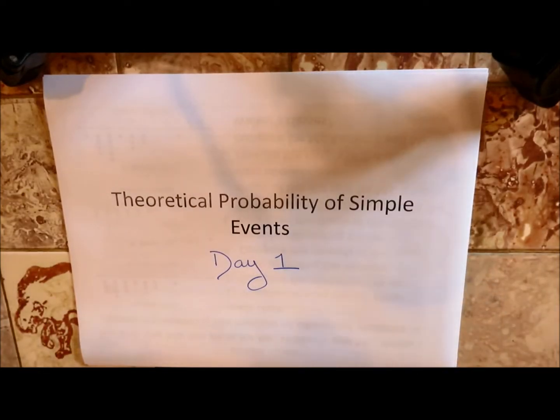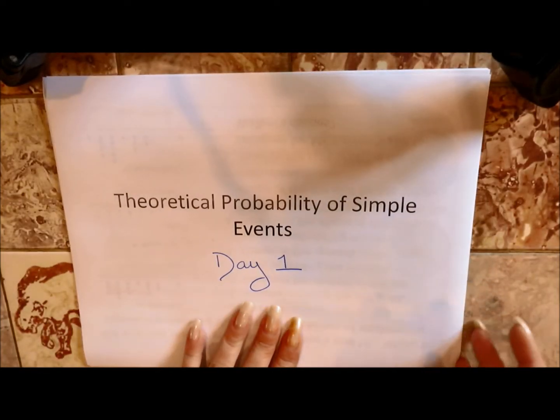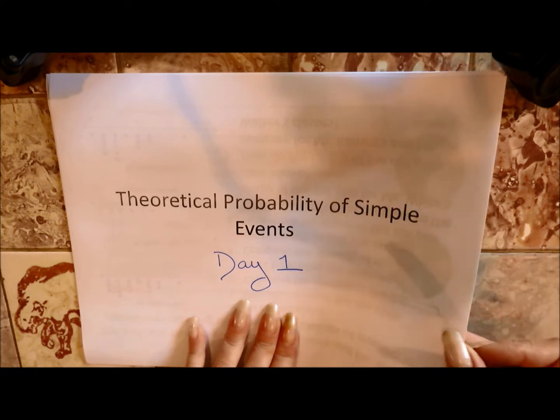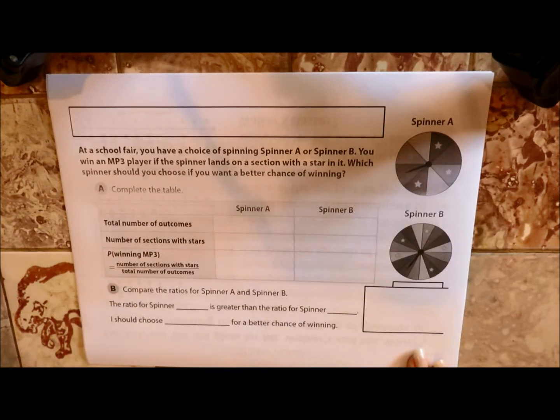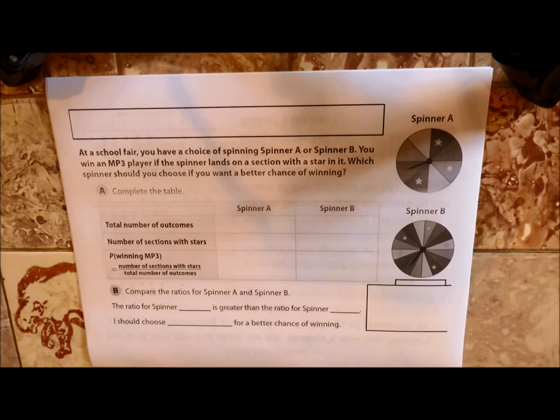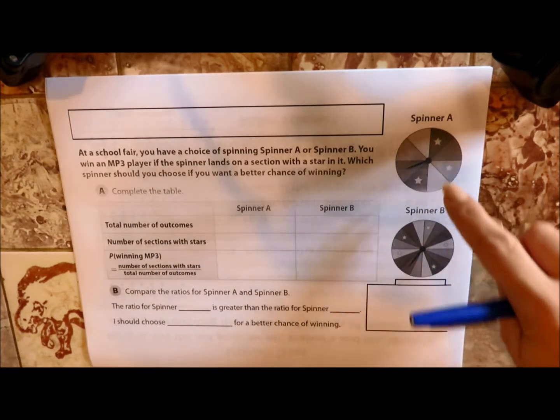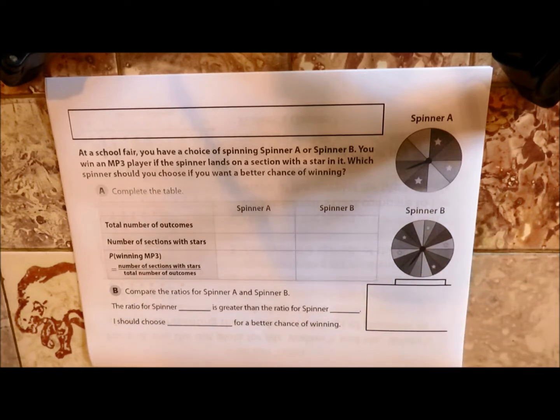Hi guys, so today we are looking at theoretical probability of simple events. At a school fair, we have a choice of spinning either spinner A or spinner B, and we're going to win an MP3 player if the spinner lands on a section with a star in it. Which spinner should you choose if you want a better chance of winning?